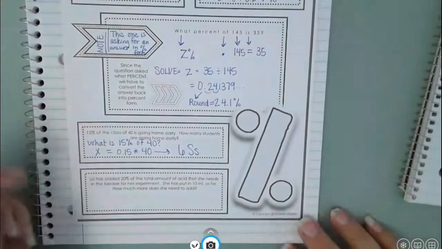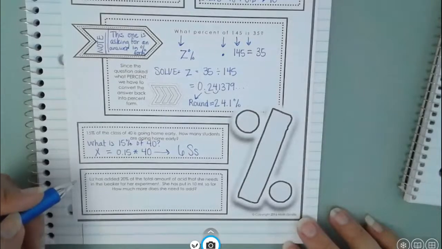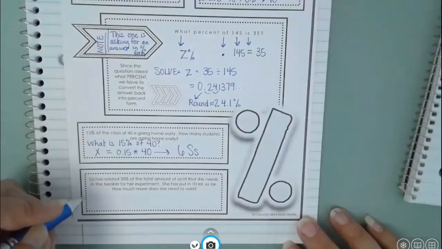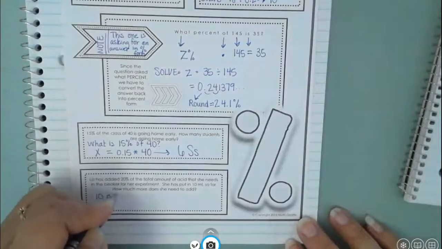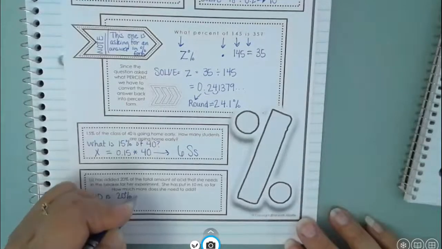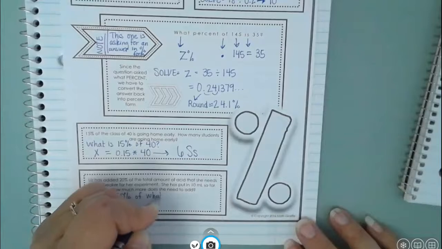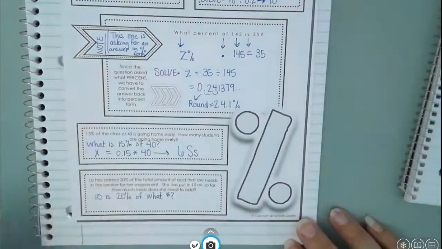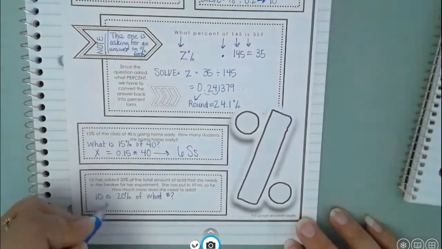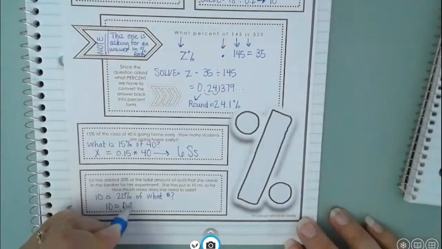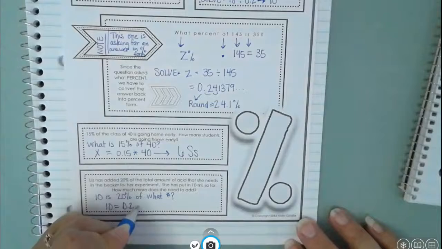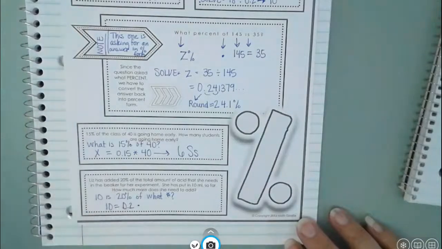You might recall that. Liz has added 20% of the total amount of acid that she needs in the beaker for her experiment. She has put in 10 milliliters so far. How much does she need to add? Well, it's saying 10 is 20% of what number? Okay? Well, 10 equals 20% is, 2/10 of, I'm going to put my dot in there. What number?